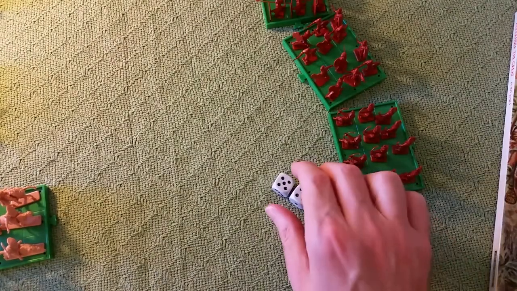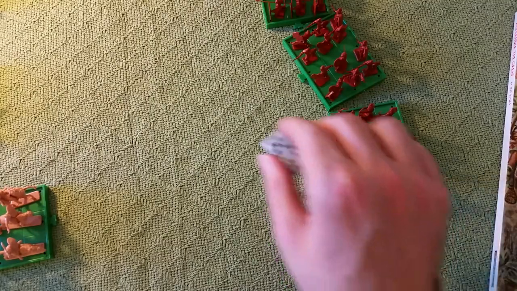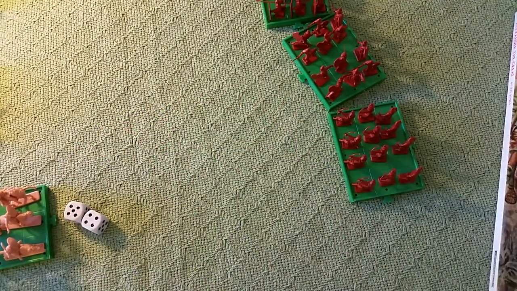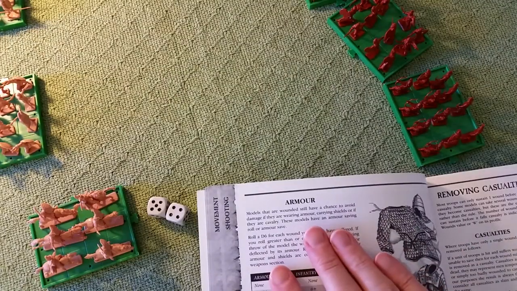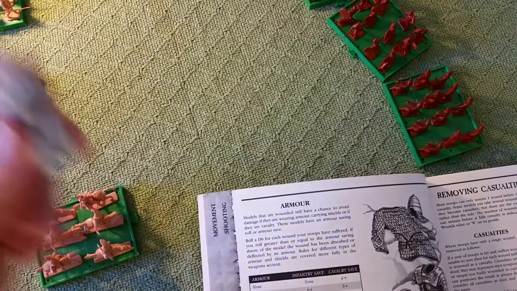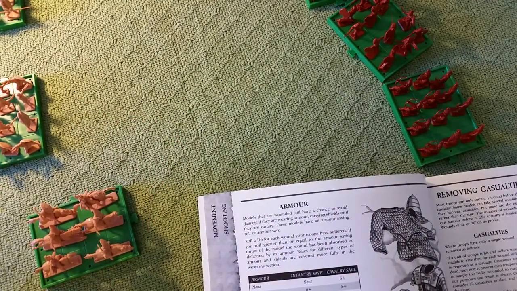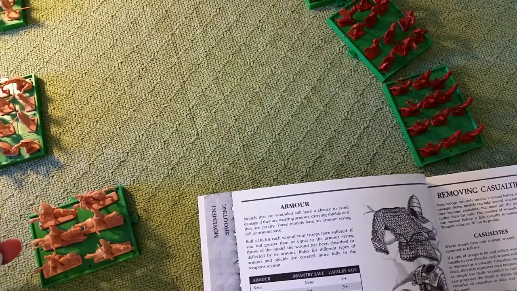Now I think these 2 dice go to the Macedonian player, who's going to roll for saves, or whatever they call it. Okay, so we have the armor section. Models that are wounded still have a chance to avoid damage if they are wearing armor, carrying shields, or if they are cavalry. We have all of those cases.